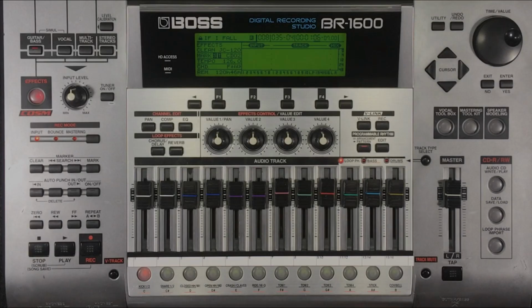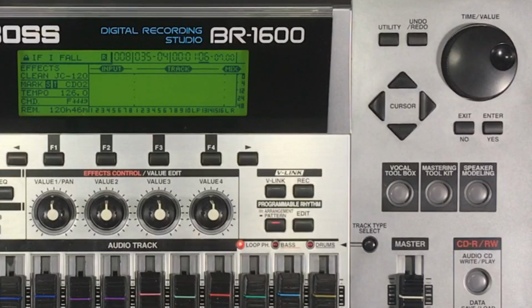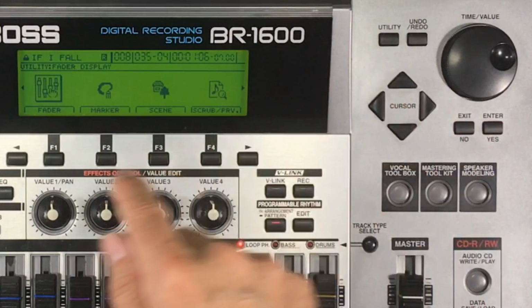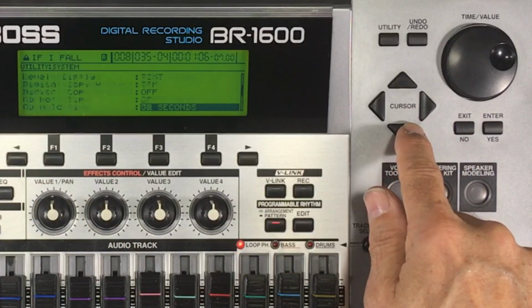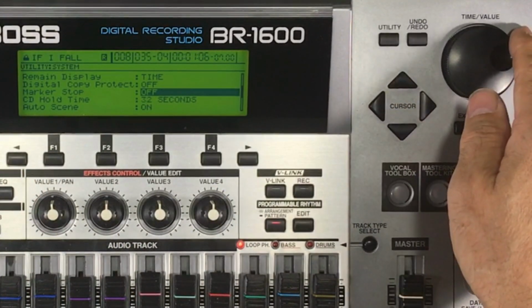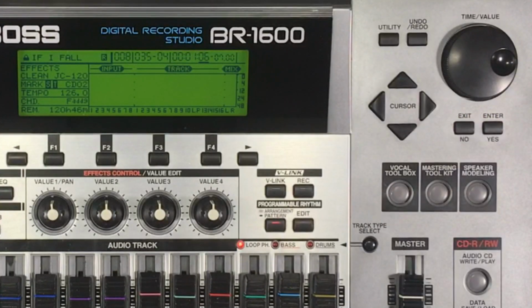Lastly, the BR1600 can be made to stop automatically at marker locations, either in play or record mode. To enable it, go to the Utility and System menu, scroll down to Marker Stop and set it to on. The BR1600 will now stop each time it reaches a marker location.